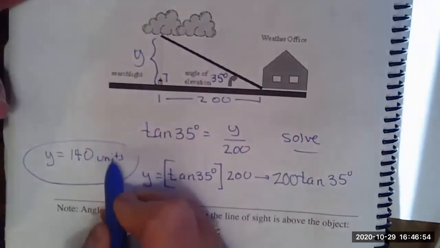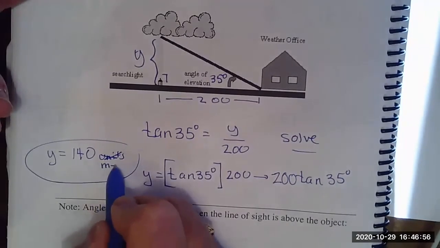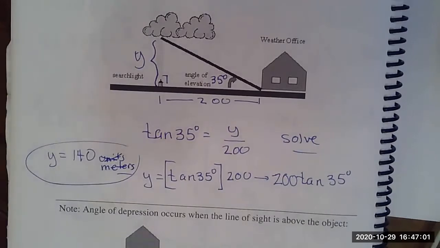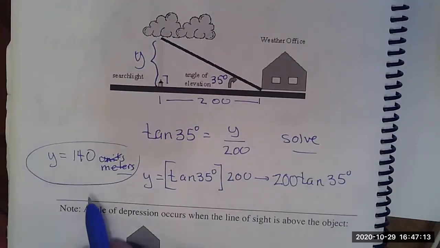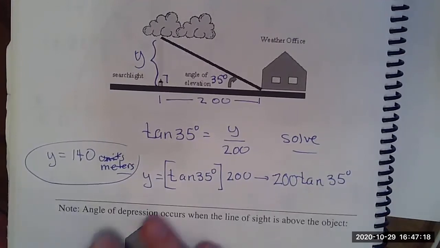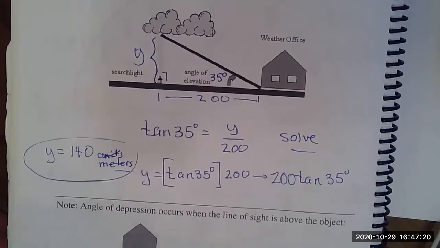Oh, meters. It has meters. There it is. Okay, I just didn't see it. That helps. A meter stick is a little more than a yard, a little more than 3 feet. So that's about 500, 600 feet. That seems reasonable for cloud cover. That could happen. Low clouds.